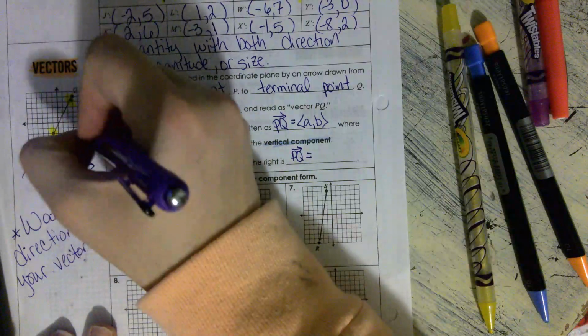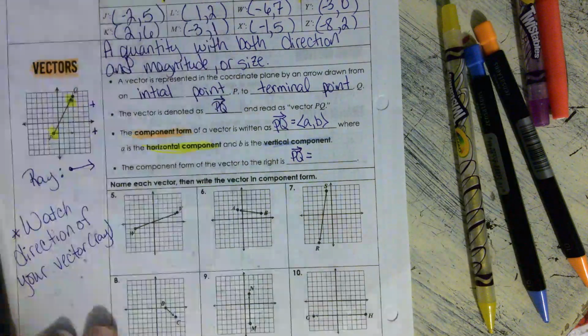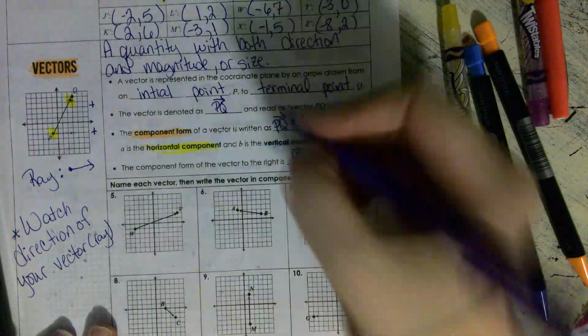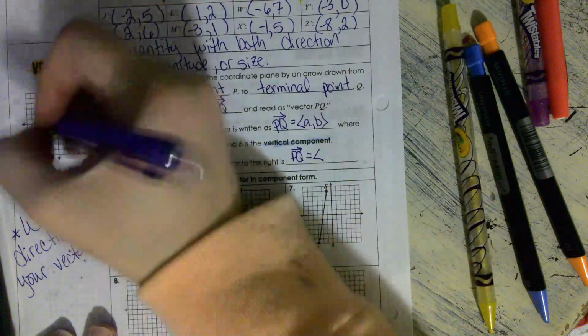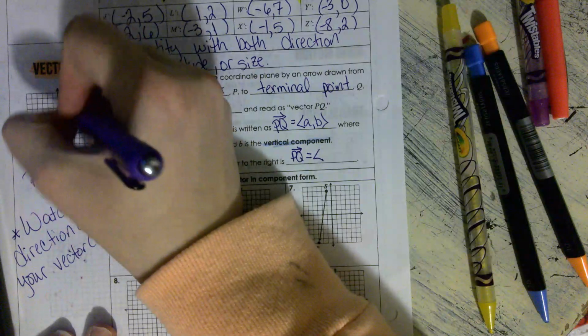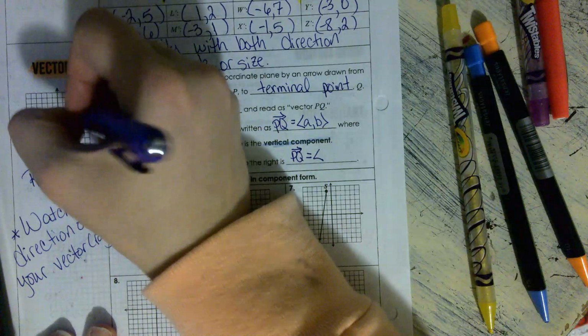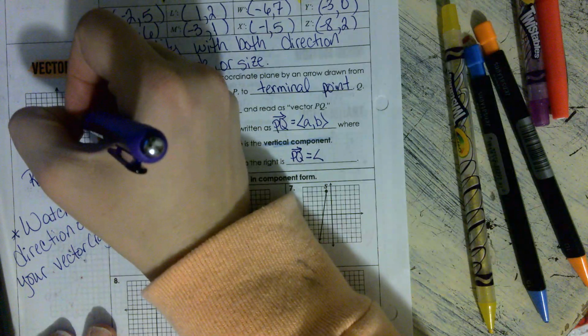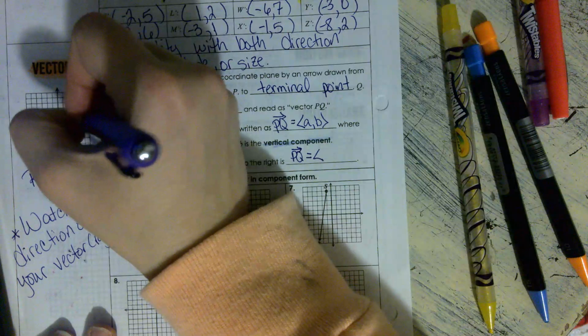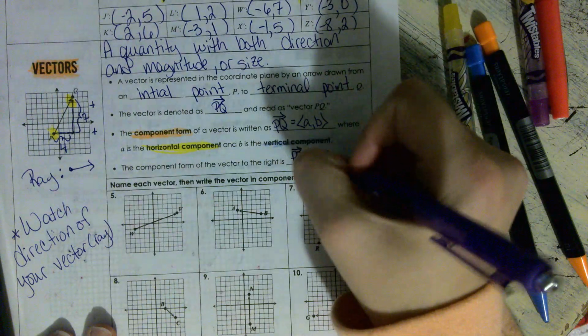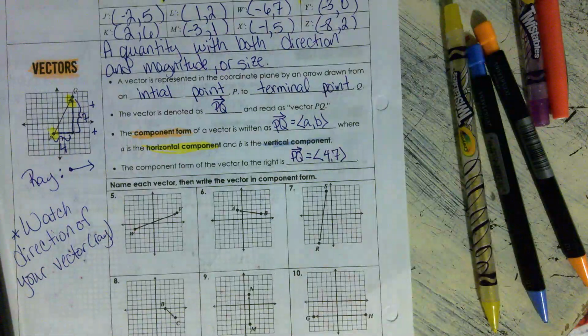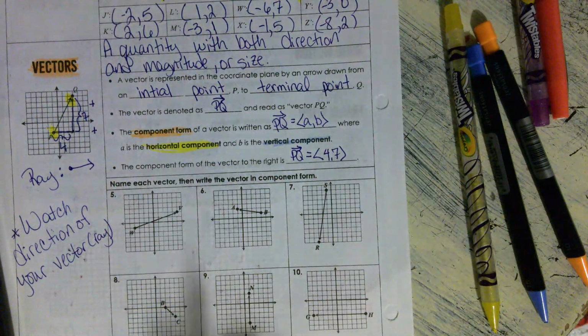Well, right and up are both positive. So you count your spaces. You can draw your triangle here if you need to, and my change is positive 4, up 7. ⟨4, 7⟩. Okay.